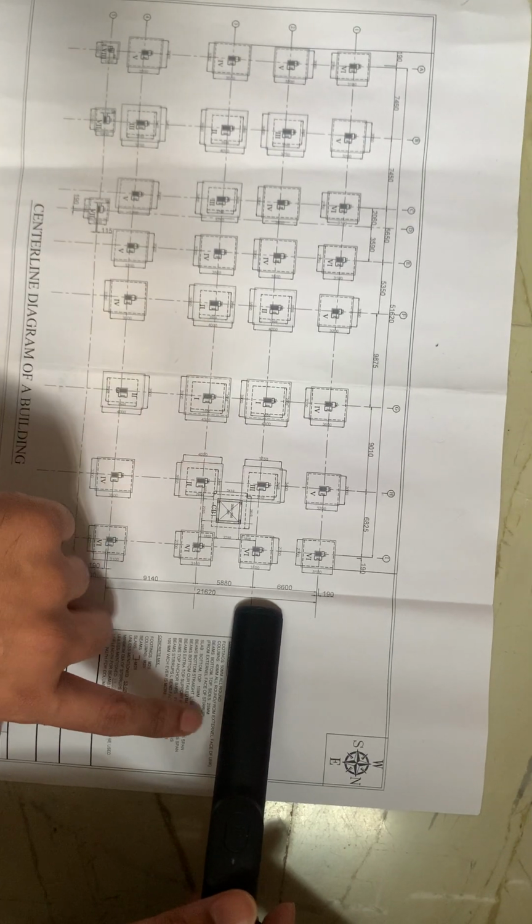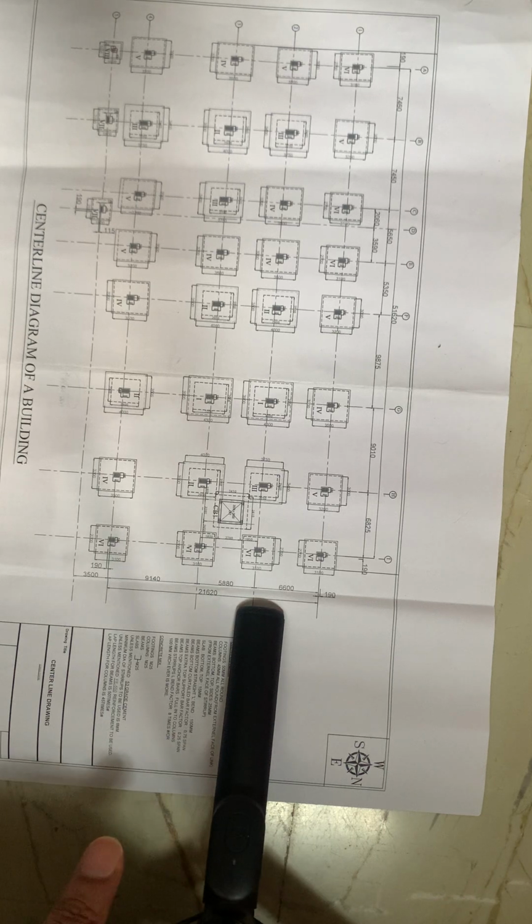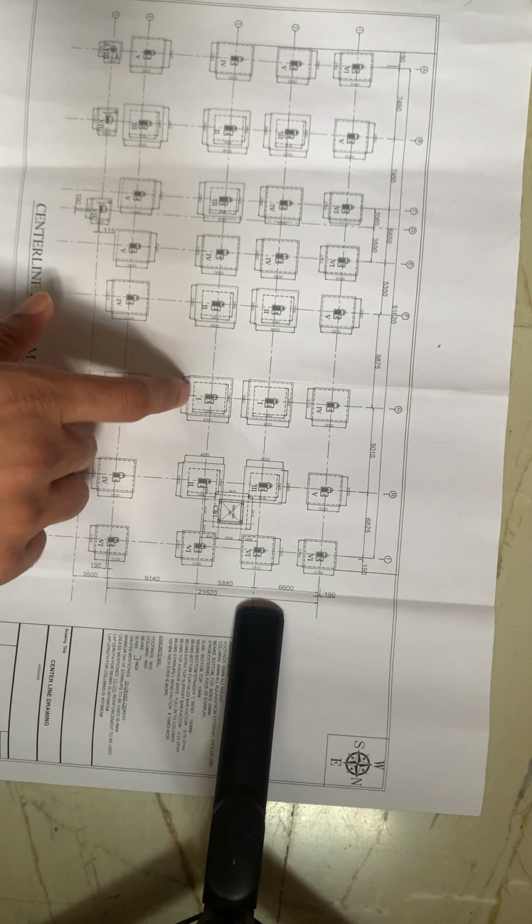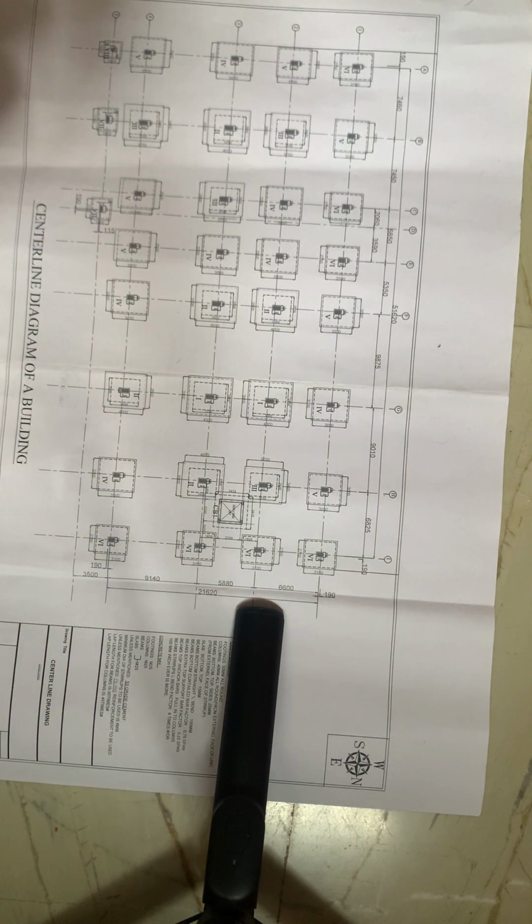So like that we have to carefully read the notes before going to execute the building. I hope you understood this.